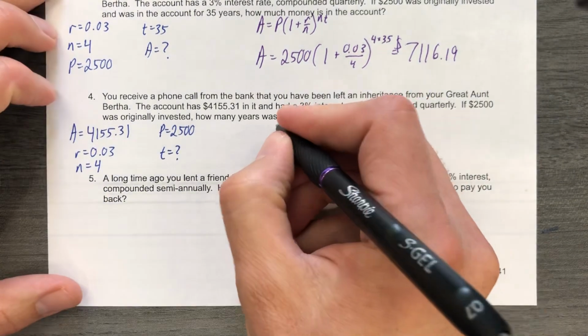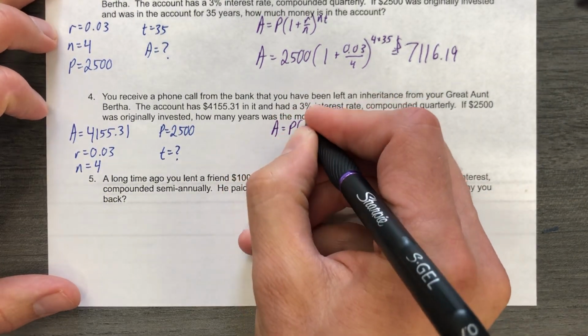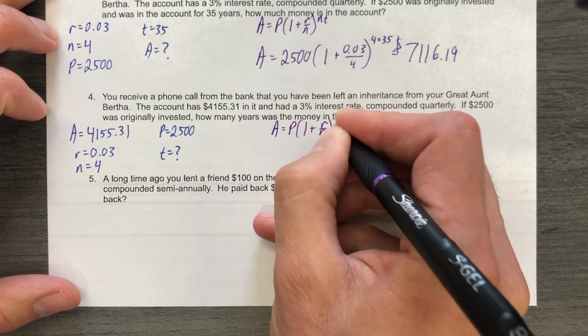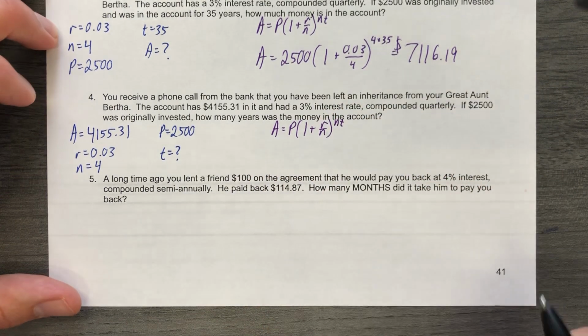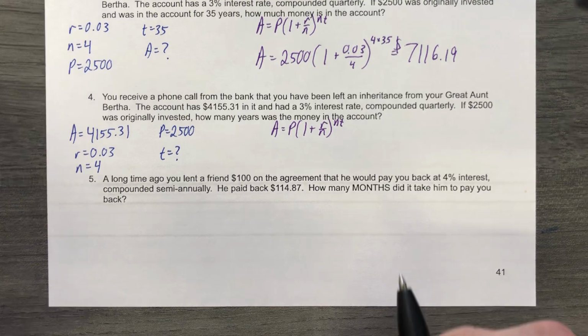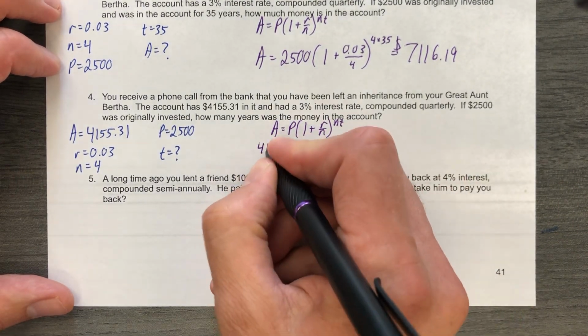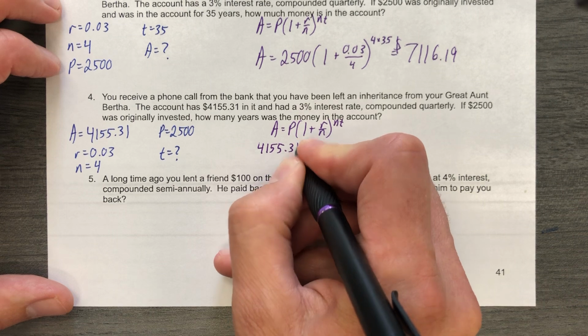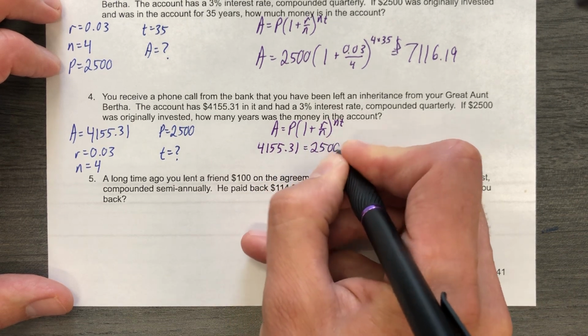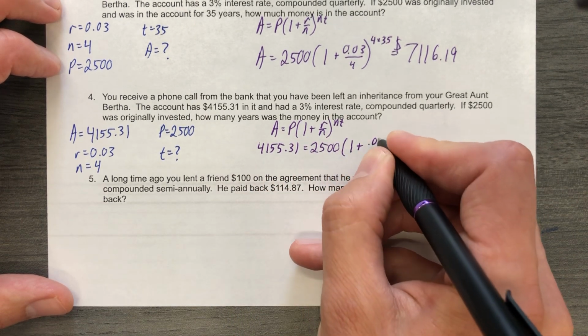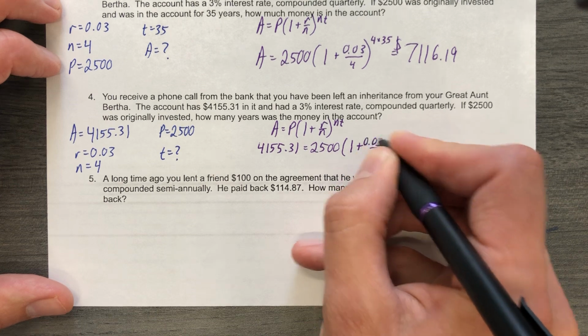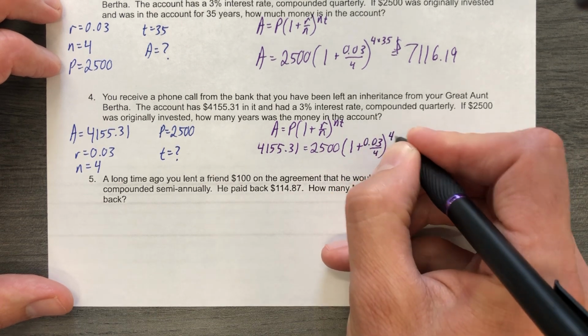Let's see. Same formula. A equals P times 1 plus r over n to the n times t. And we're going to plug in everything we know, but the thing we don't know is time. And this is going to get a little bit tricky. But we've seen this in a different context, but we've seen it. 4,155.31 equals 2,500 times 1 plus 0.03 over 4, raised to the 4 times t.